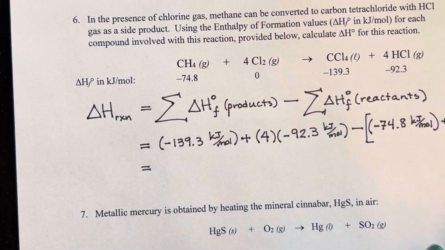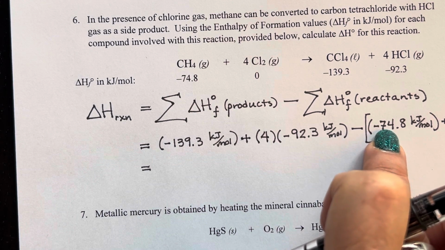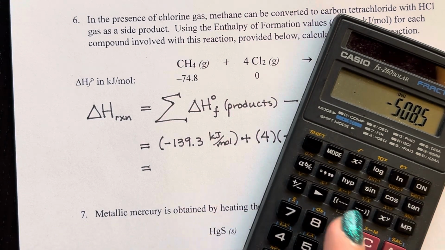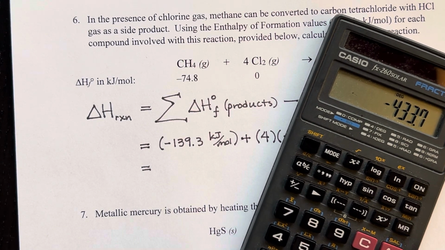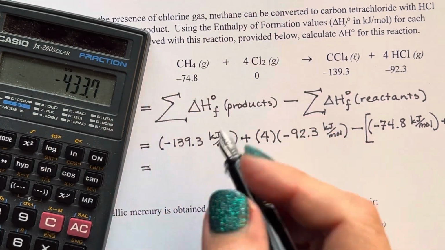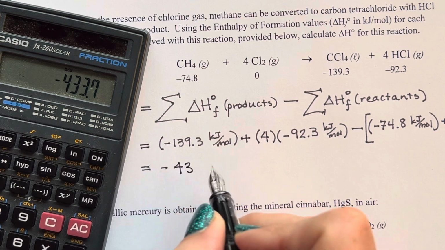And now I'm going to subtract a negative number, which is the same as adding a number. So I'll add 74.8. Okay. We have an exothermic reaction here. Minus 430.